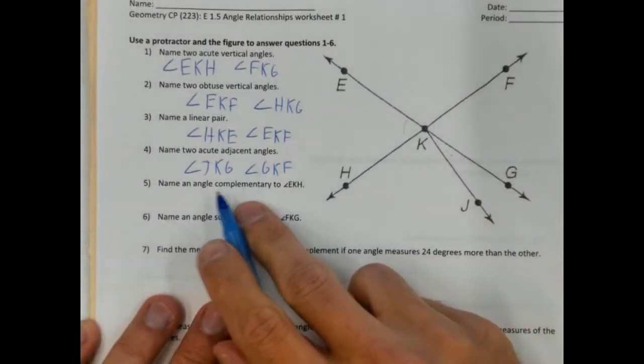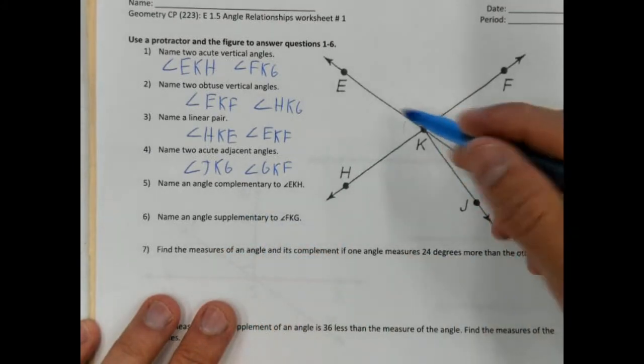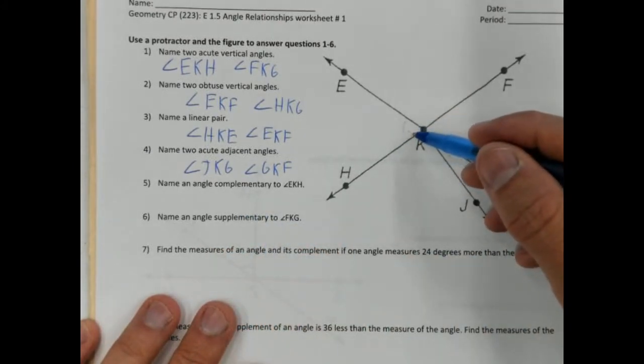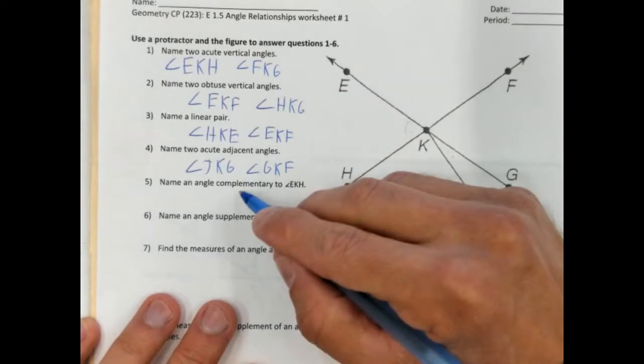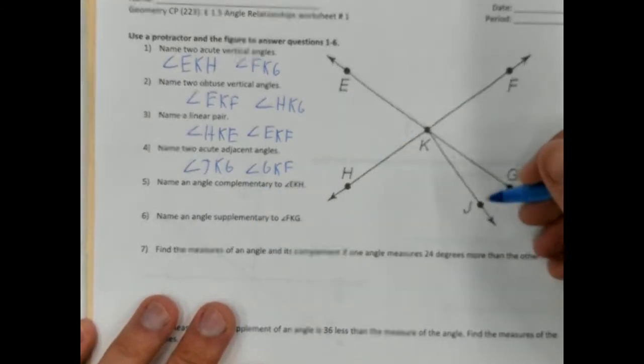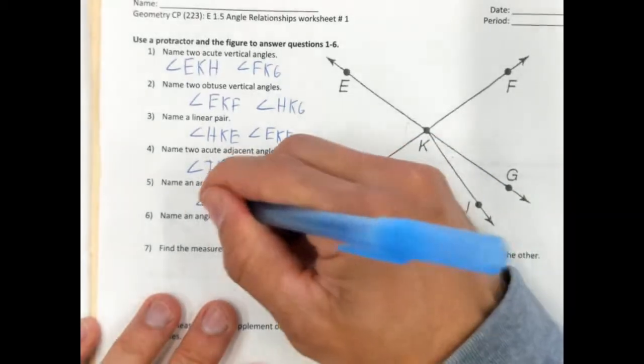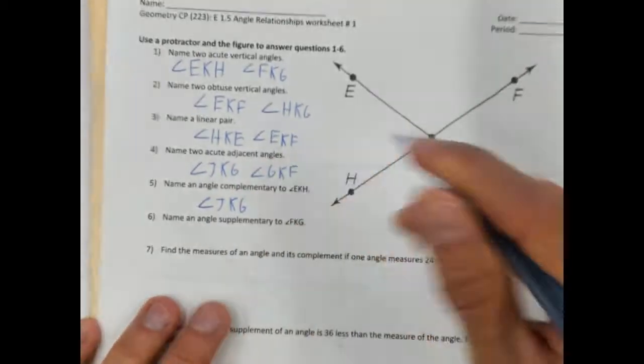Name an angle complementary to EKH. So EKH is here. This one's a tough one. The only angle that could be complementary, just by the way it looks, would be the smaller one here, right? Remember, complementary means they add up to 90 degrees. So angle JKG.